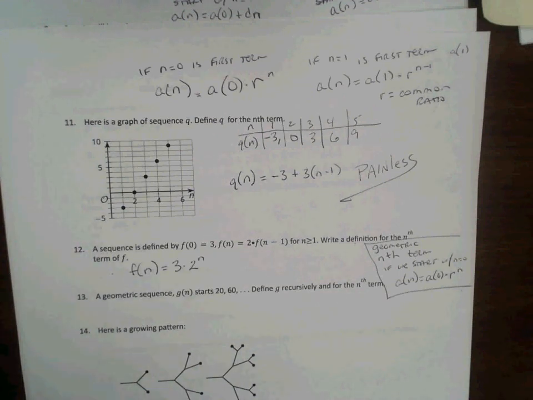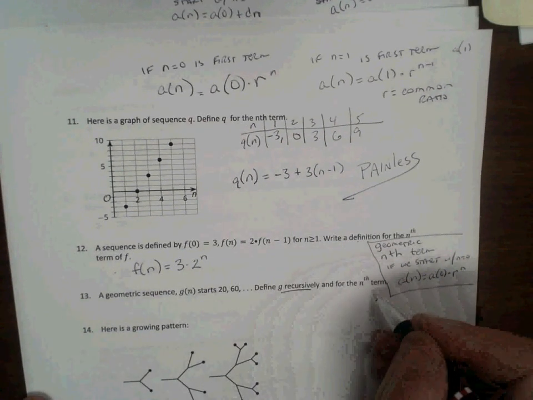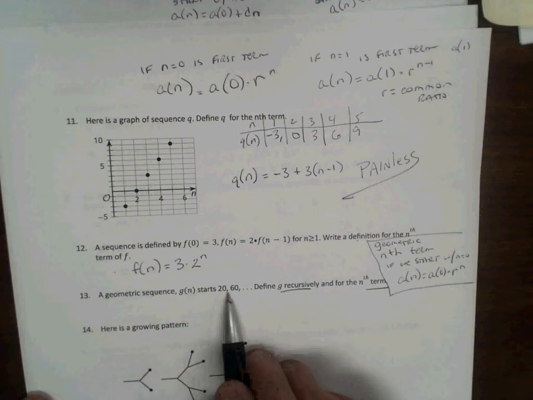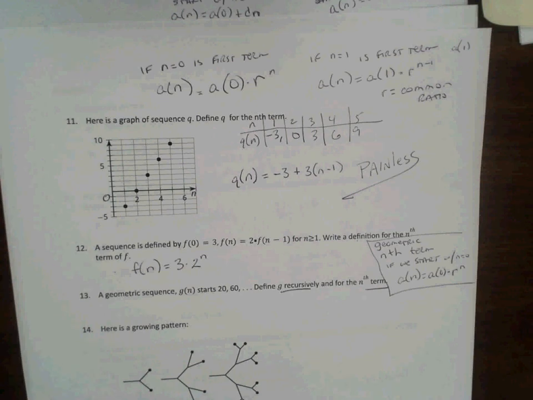We got time for one more on this video. We got a geometric sequence. Starts with 20, 60. Asks us to define recursively and for the nth term. What's happening? If we're going from 20 to 60, how are we getting there in a geometric sequence?